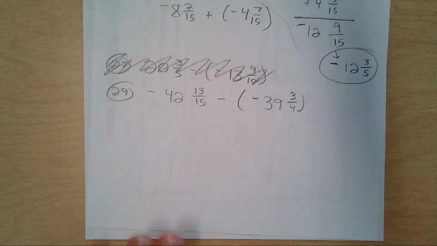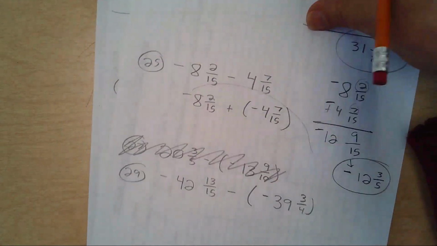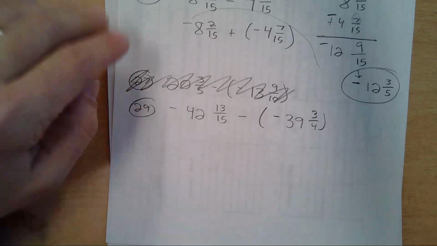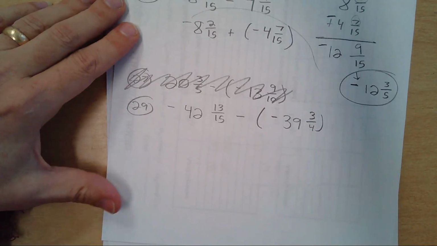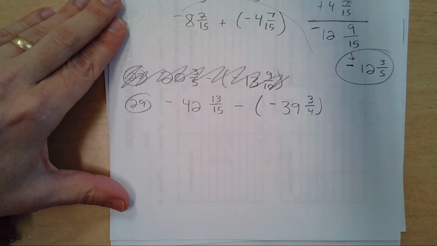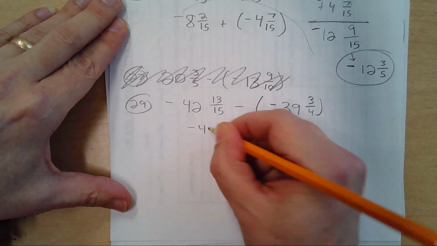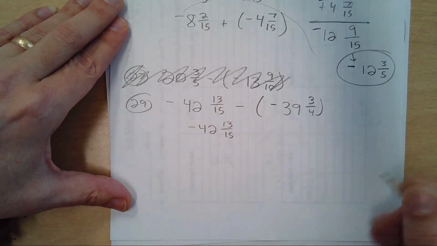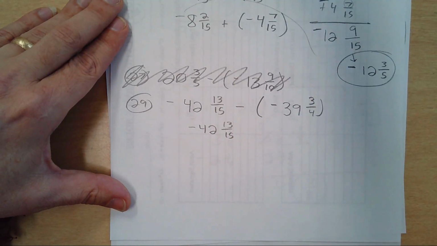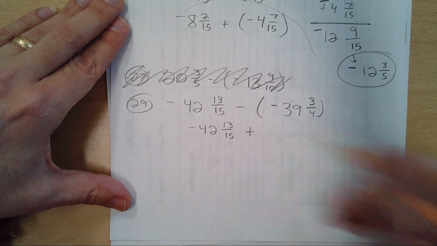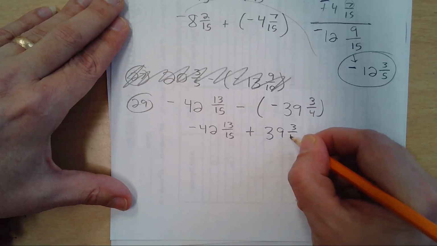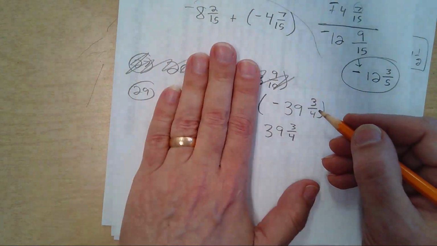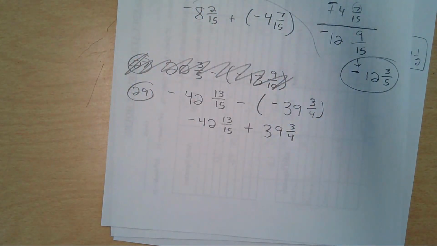Okay, last one, 29. Let's rewrite as an addition problem. It's negative 42 and 52/60, and then the other part, minus a negative 39 and 45/60, so it's plus a positive 39. Double negative scenario, add the opposite. The opposite of a negative is positive. So there we are.